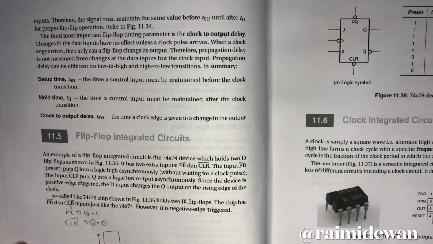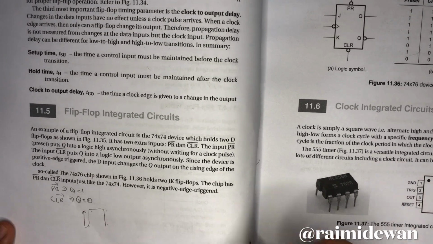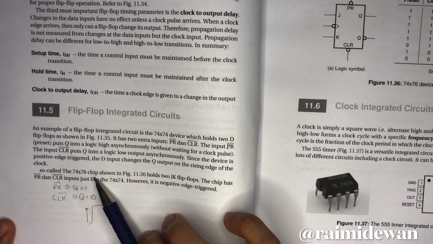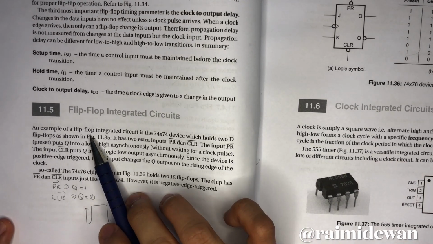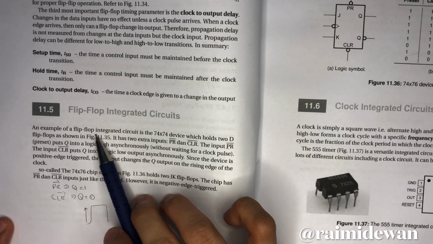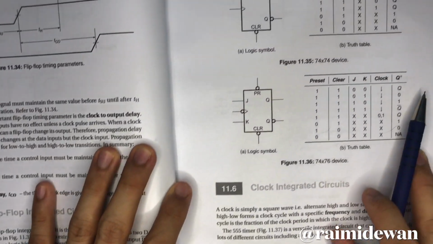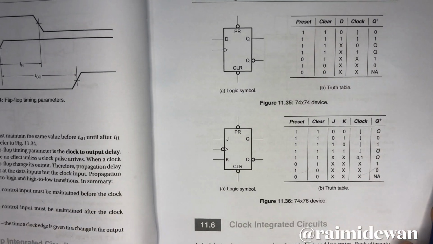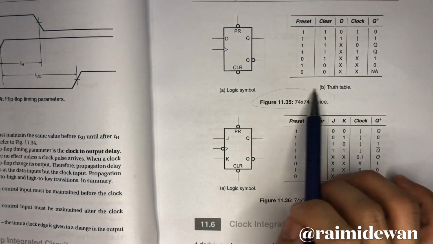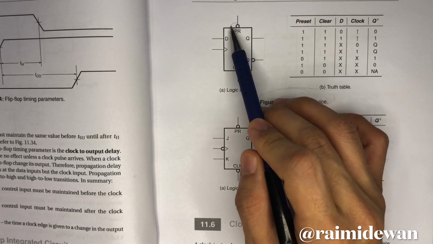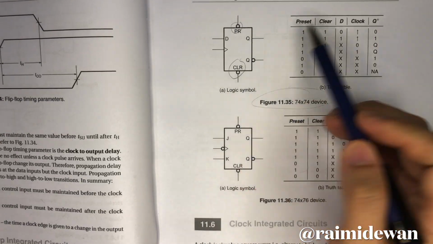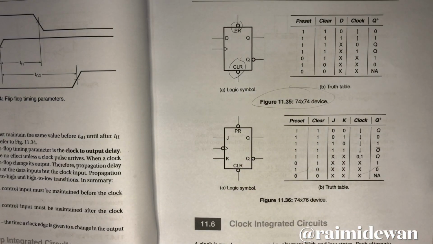Okay. Now, the so-called 74, and these types of 74 are shown in figure 11.35. Okay, you can see 11.35. Here we have these additional pins, which are preset and clear.